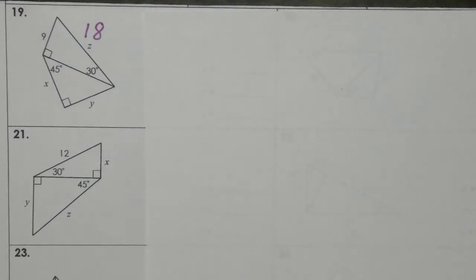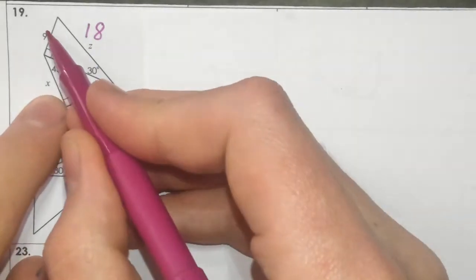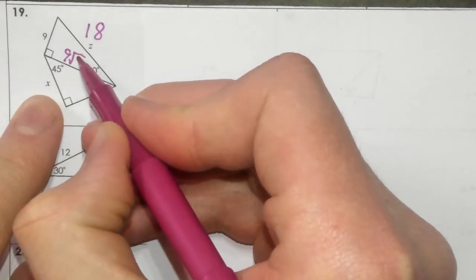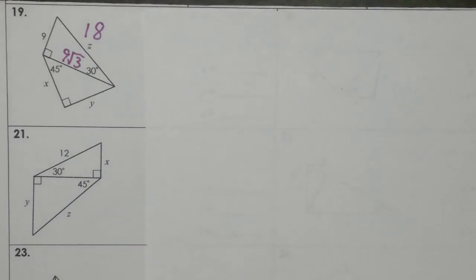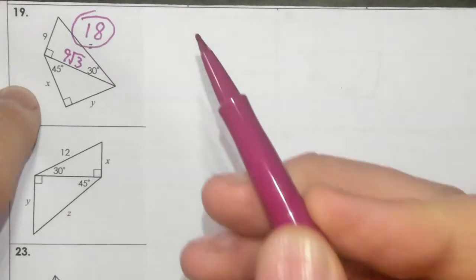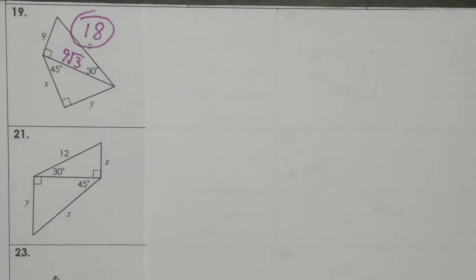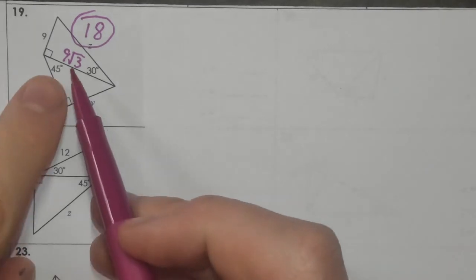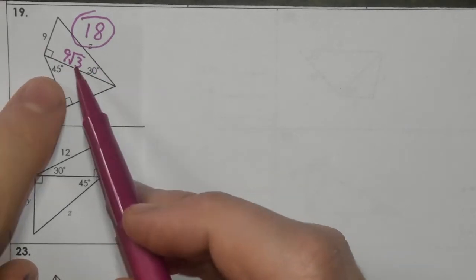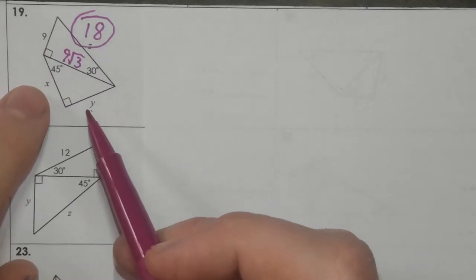And I know that 9 times the square root of 3 will give me the long leg. So right here I can write 9 times the square root of 3. Now, 18 I was asked to find, because it says find x, y, and z. 9 square root of 3 they did not ask me to find, but it's necessary because now I know a side of the 45, 45, 90 triangle at the bottom, right?